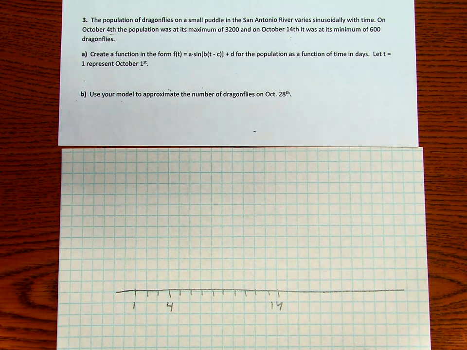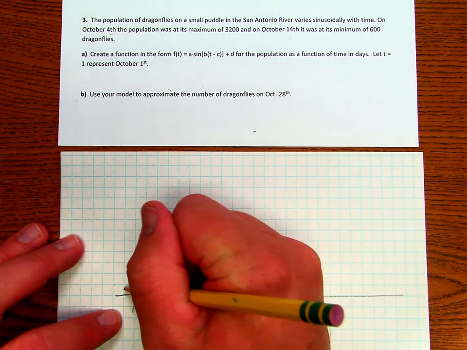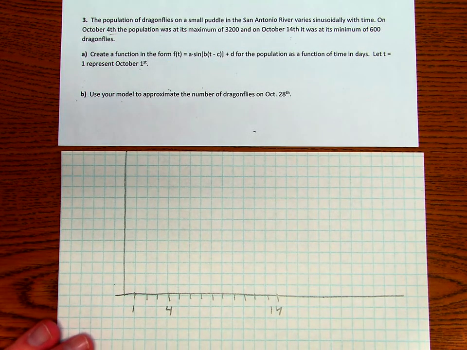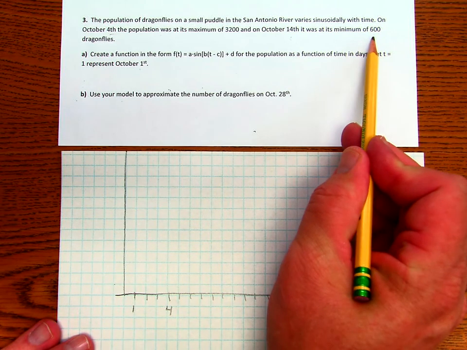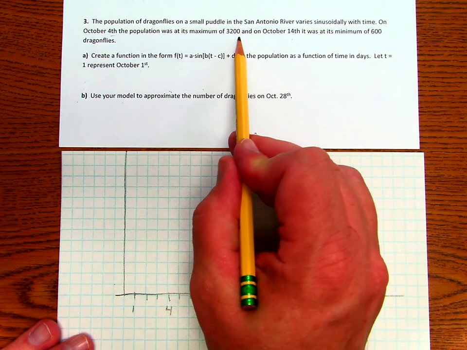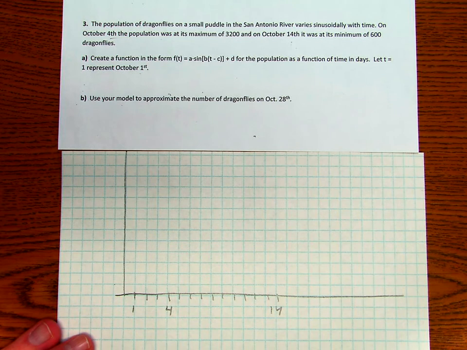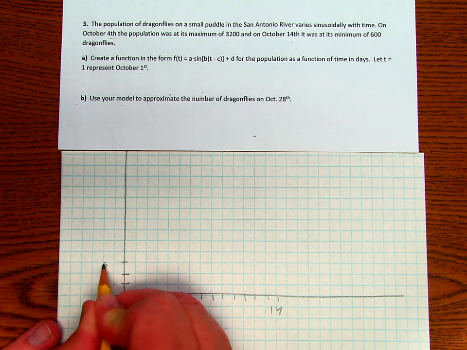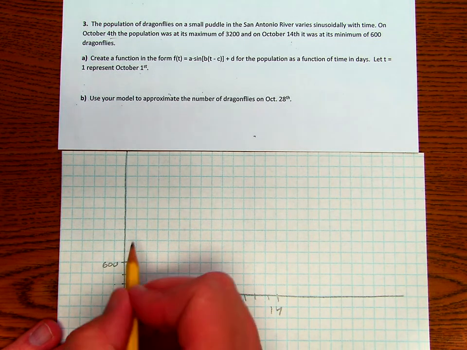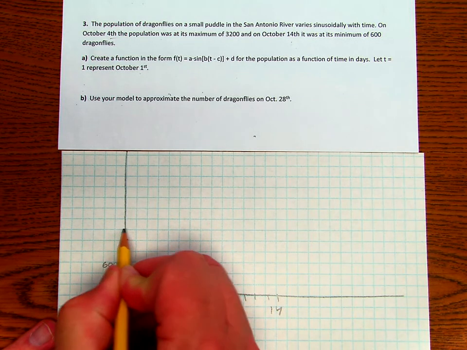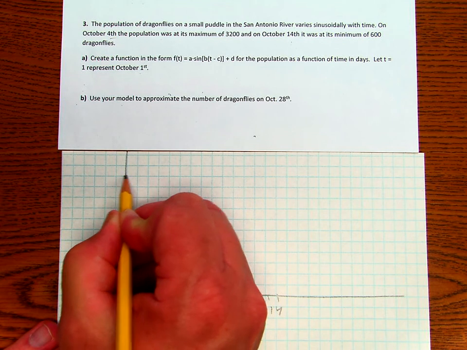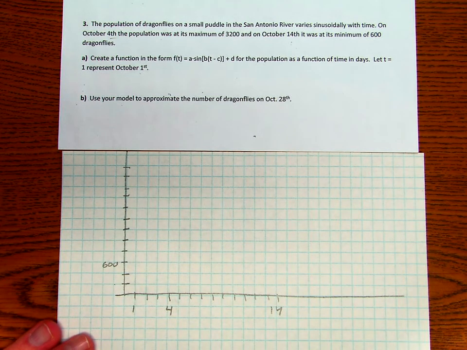All right, now we need a y-axis. So we're looking at y values of 600 and 3,200. So we need some kind of scaling that would make sense with that. What if we go like 200, 400, 600? Does that leave us enough room up top? So it'll be 8, 10, 12, 14, 16, 18, 20, 22, 24. Ugh. So I did not leave myself enough room here if we do that scaling.